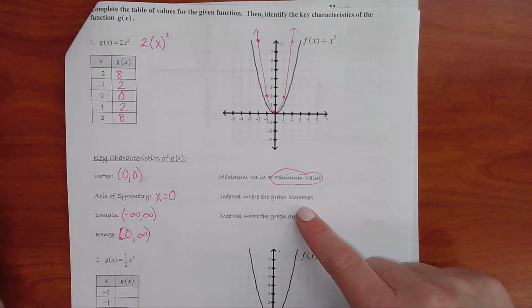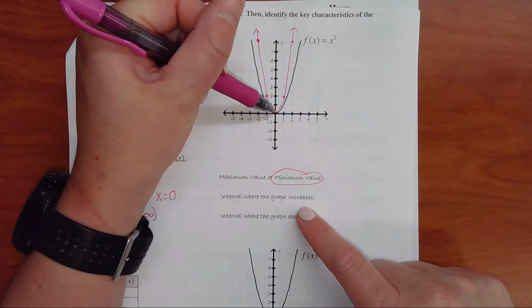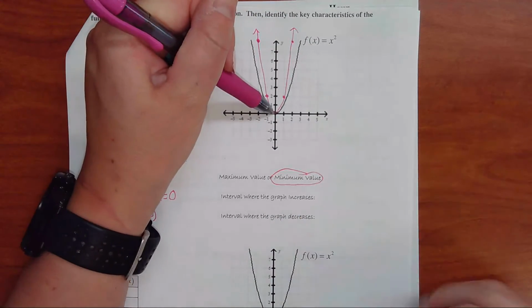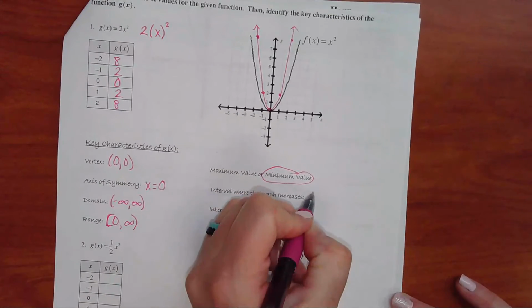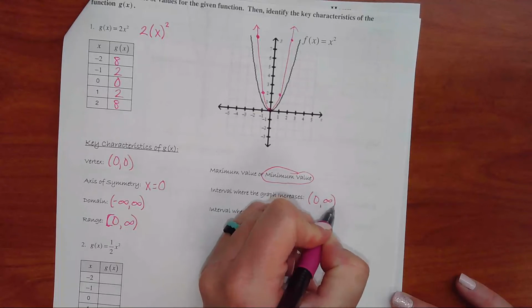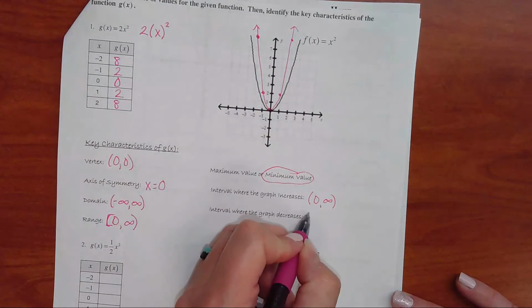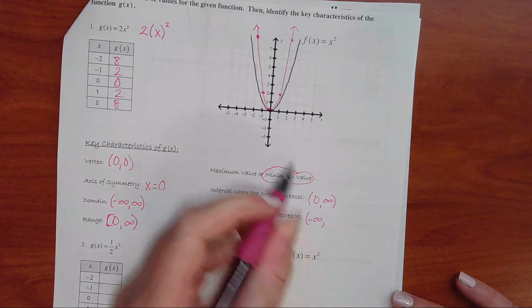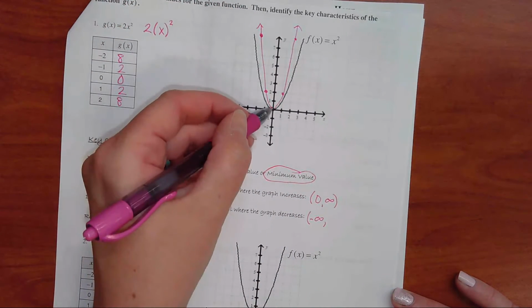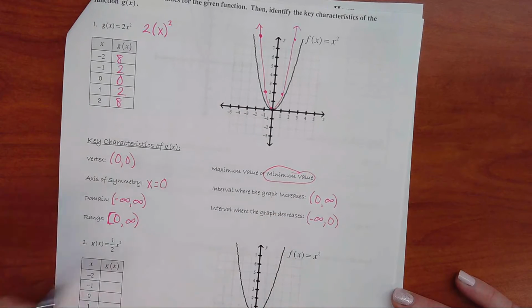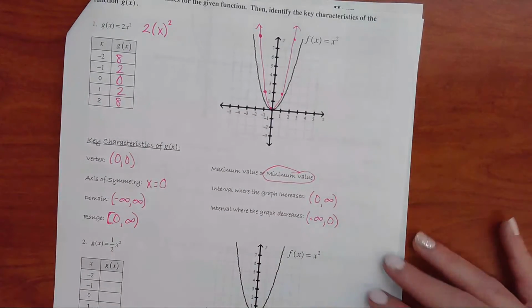Interval where the graph increases. So the graph is going to increase from here on up, and right here the x value is 0, so it increases from 0 to infinity, and it decreases. We don't know where it starts to decrease, so if you don't know where that is, it's negative infinity, and it keeps decreasing until it gets to here, 0. And this opens up, if they were to ask that.